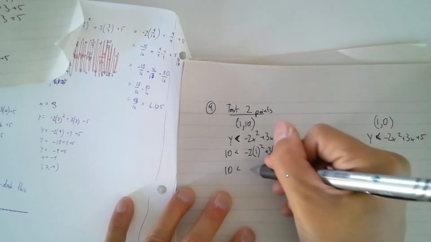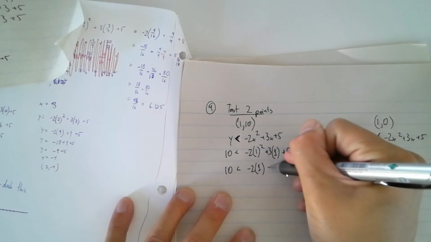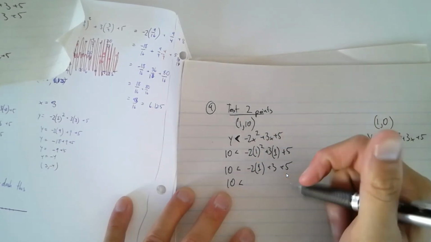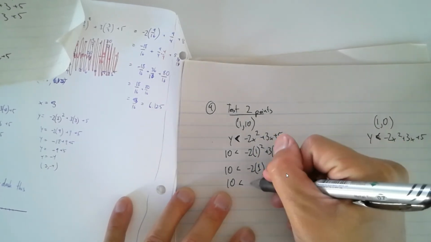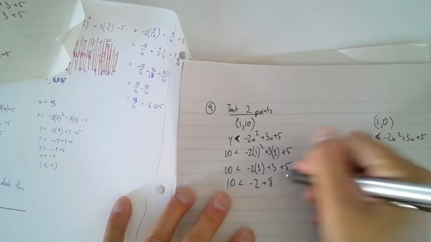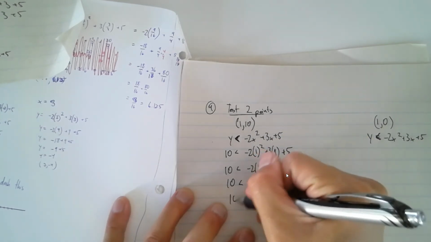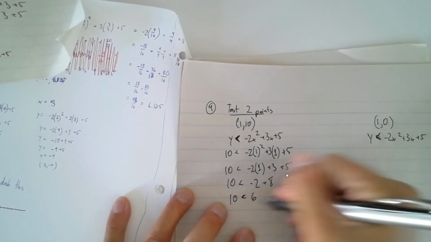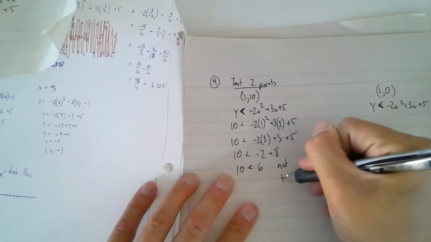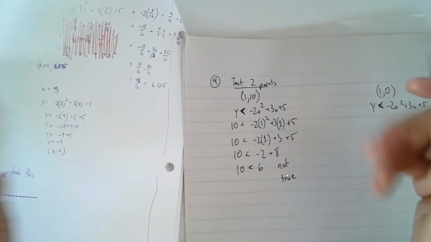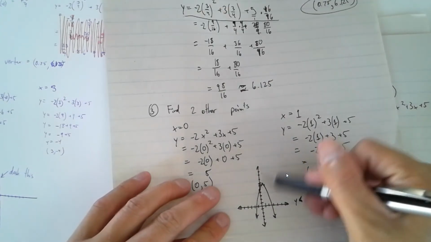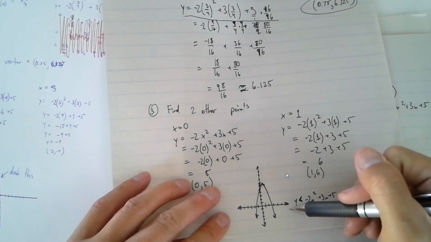10 is less than negative 2 times 1 plus 3 plus 5. Or it's not negative 10, it's just positive 10. Positive 10 is less than negative 2 plus, let's combine 3 and 5 really quick, 8. And then it's going to be 10 is less than 6. Is that true? That is not true. So I can already expect that we don't shade up here. Okay, we don't shade up here.